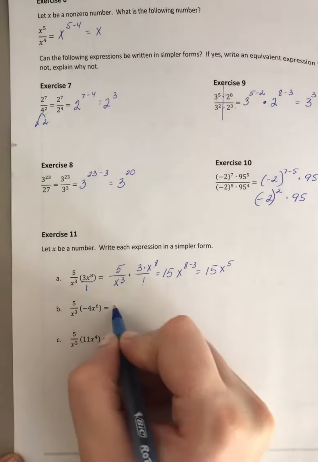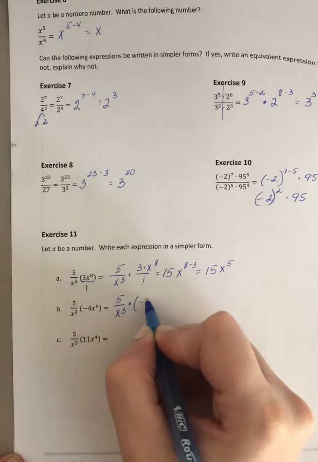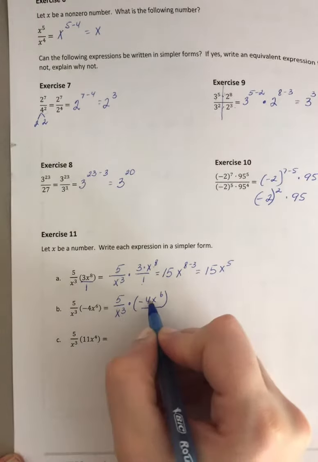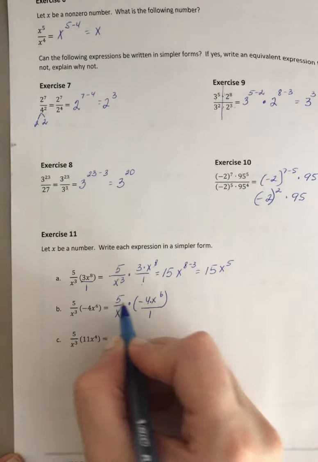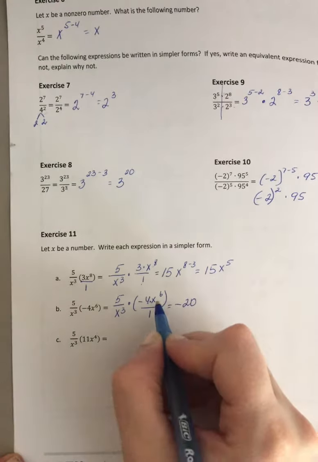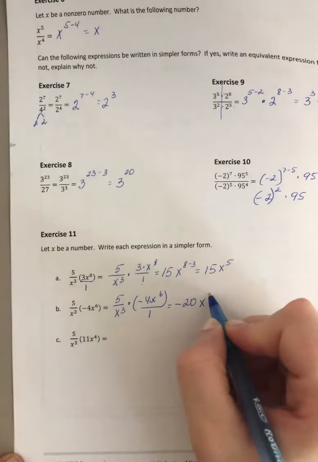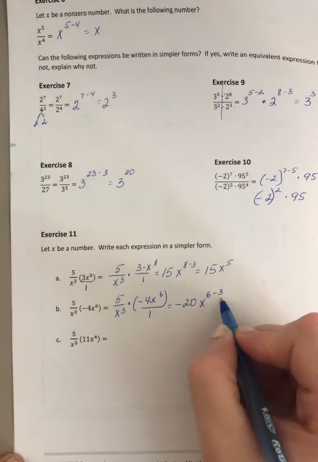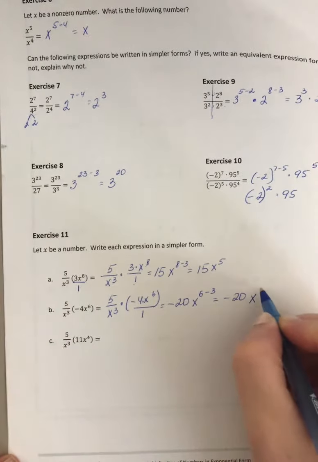Let's look at this one. 5 over x to the 3rd multiplied by negative 4x to the 6th. If you want to put it over 1, go for it. Now I see x to the 6th and x to the 3rd, and I can multiply 5 and negative 4. 5 times negative 4 will give me negative 20, and I can write x, because it's the same base, x stays the same, and I'm just subtracting the exponents. 6 minus 3. I don't have to worry about the 1, and I have negative 20 x to the power of 3.